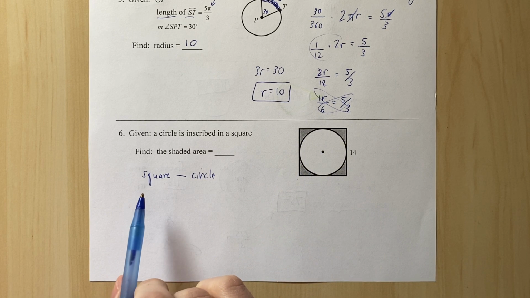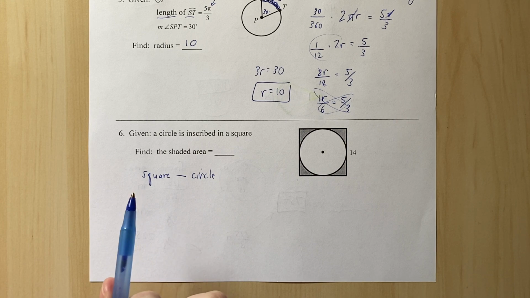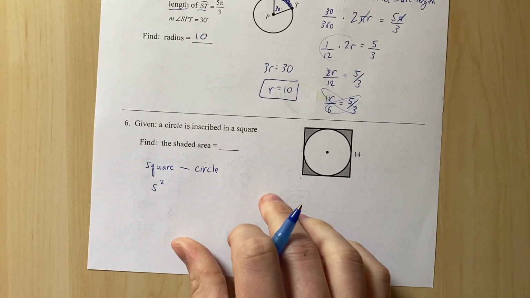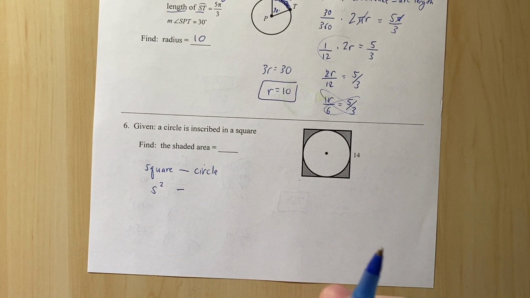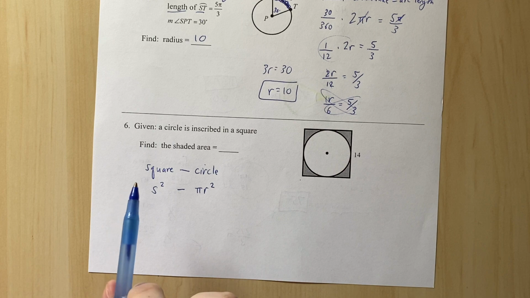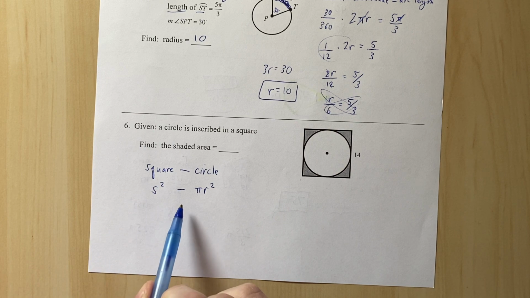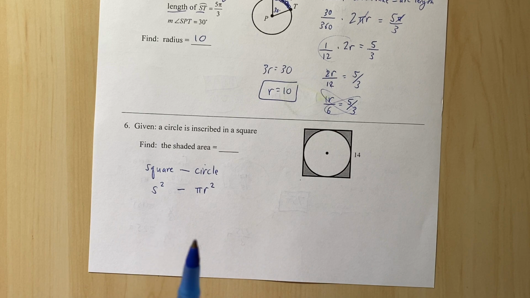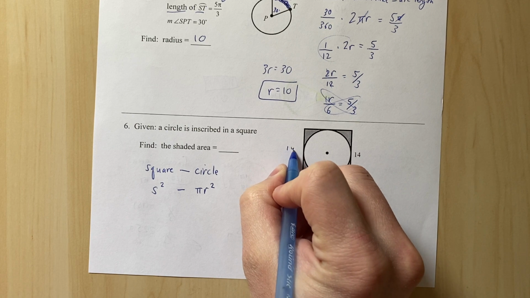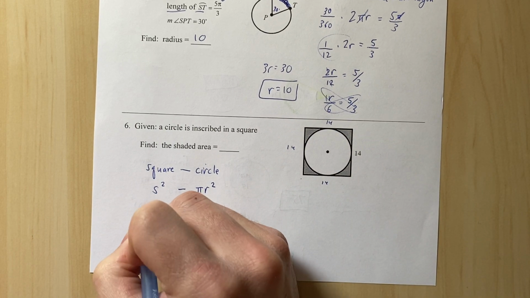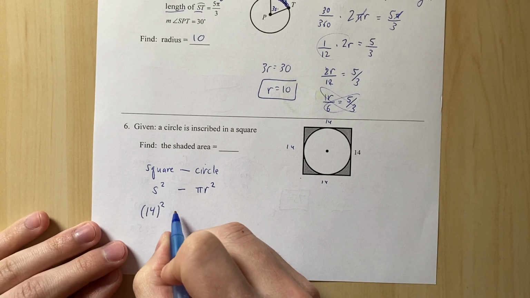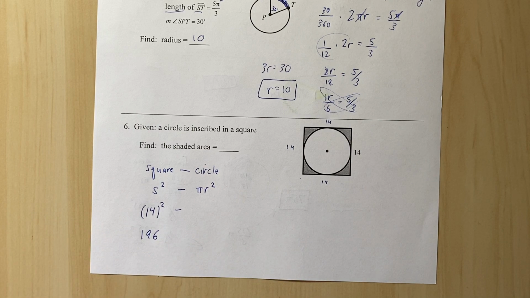So luckily, we know the two formulas for these two things. The area for a square is side times side, or side squared. And we're going to subtract away the circle formula, which is pi r squared. So we have to find first the square, and then subtract away whatever the circle is. So think about it. For the square, all the sides are 14. This side's 14, this side's 14, this side's 14. So this would be 14 squared. That would give you the area of the square, which is 196.